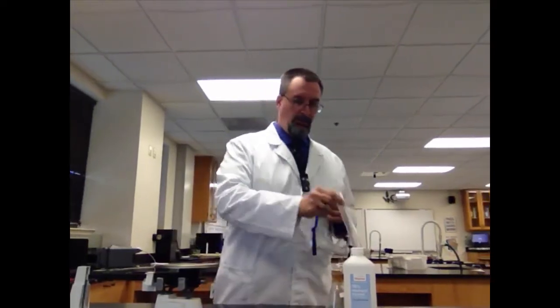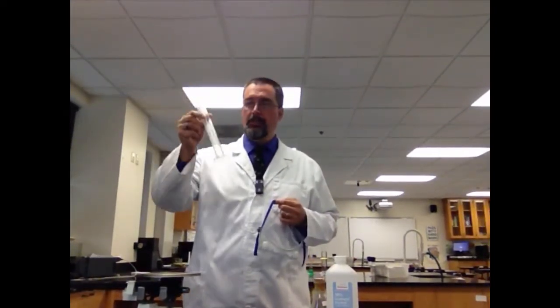So the process for determining the density of a liquid is similar, but with one important difference. We can measure the volume of a liquid directly, but the mass of the liquid has to be done in a particular way. And so I'm going to show you how to do the mass of the liquid right now. Start with your safety goggles, of course.